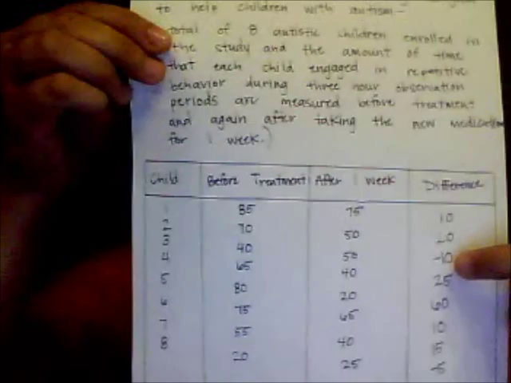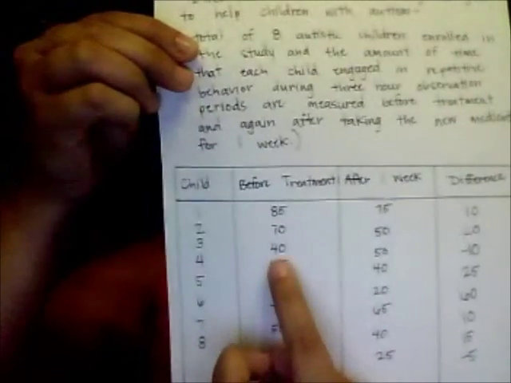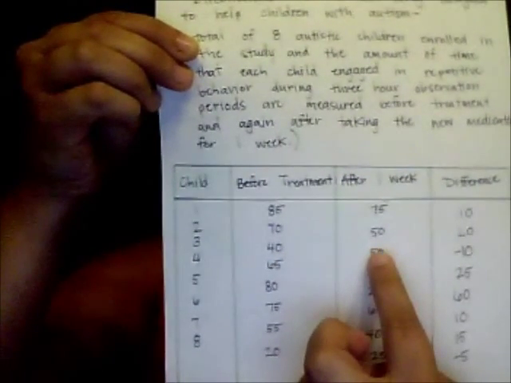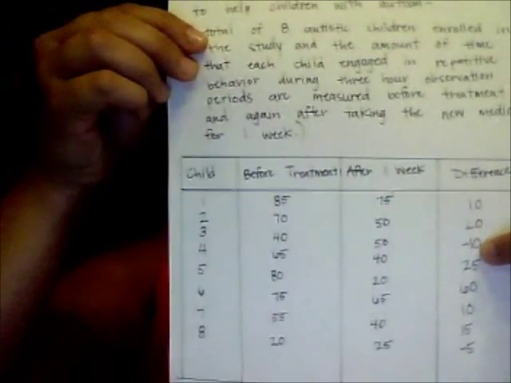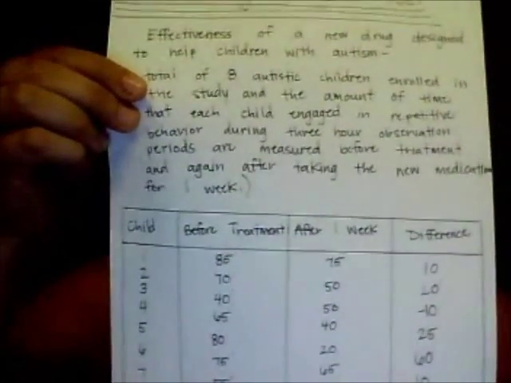You will notice that a couple of these differences are negative. That is just because the before treatment number was lower than after treatment, so they actually increased. So therefore, the difference was going to be negative for a couple of those differences.